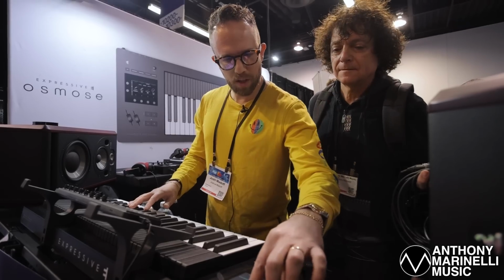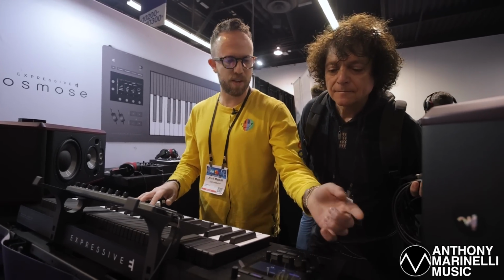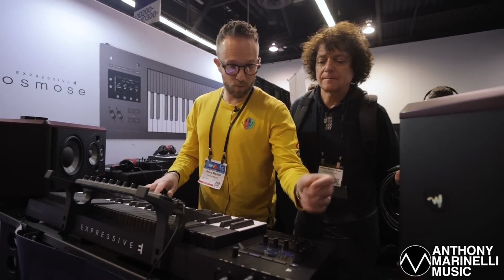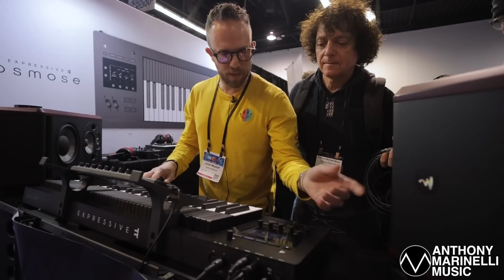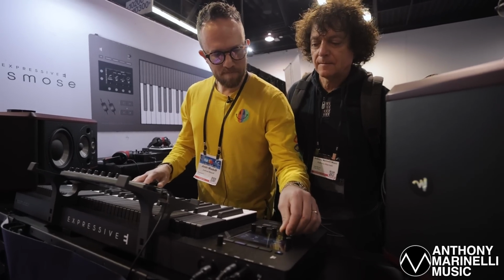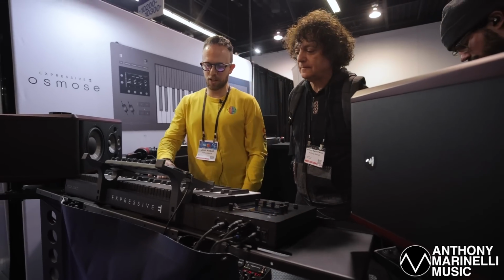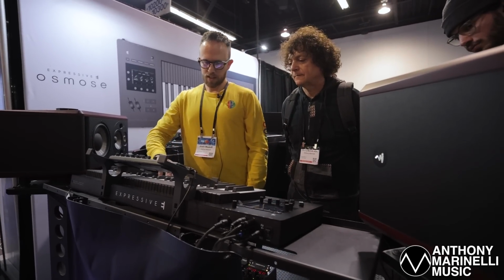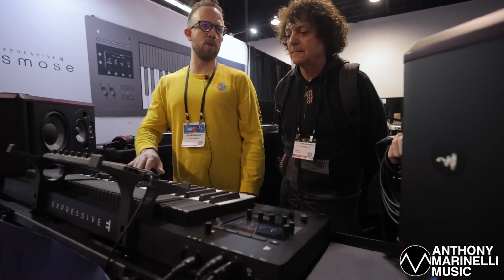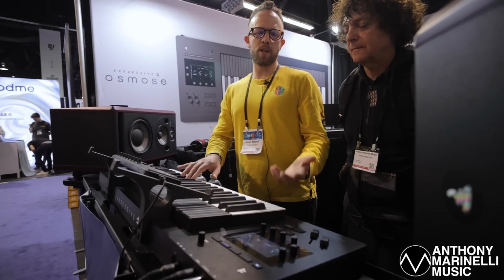Now the bending, so you can set the sensitivity however you like. I like it really, really high. You can also set the pitch bend however you like. Right now it's set to 1 semitone. So at the full extension, on either side it's going to be 1 semitone and somewhere in between.